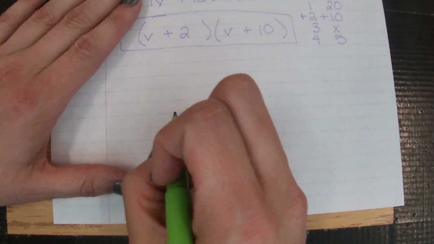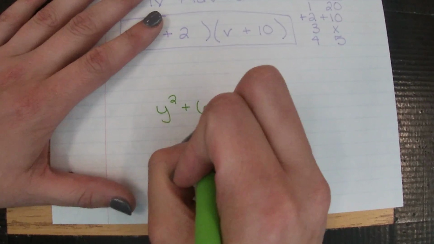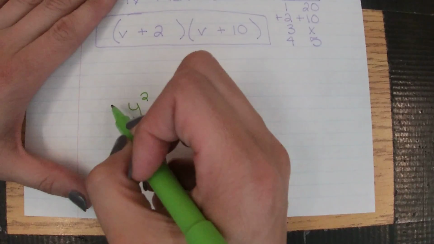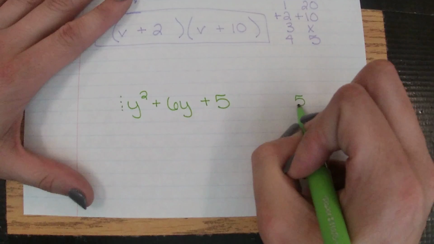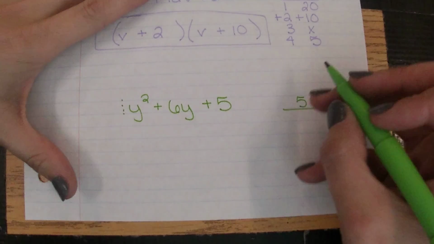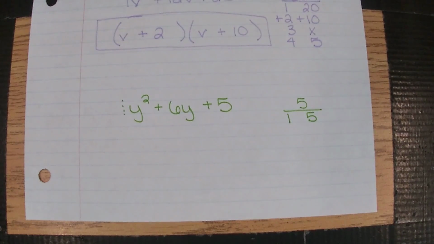I'm going to look at one more. y squared plus 6y plus 5. Okay, so a times c, there's really a 1. 1 times 5 is 5. Now, a lot of my students will get to this set and then say, well, I can't think of anything, nothing will work. Again, just because 5 is prime doesn't mean we don't have that option of 1 times 5.